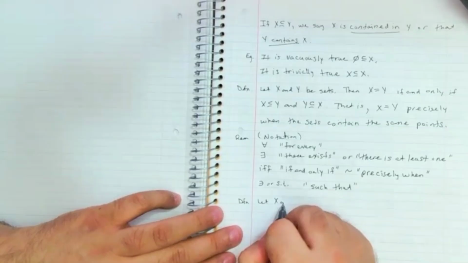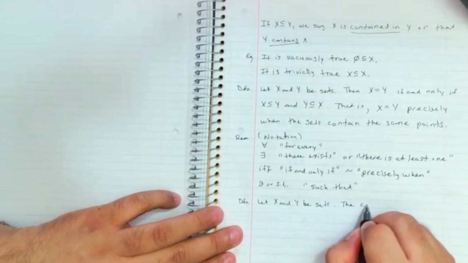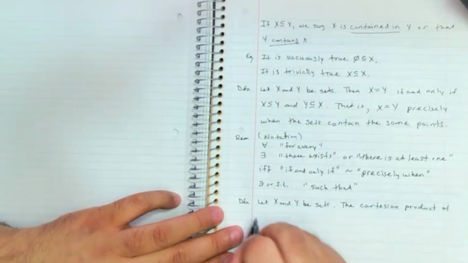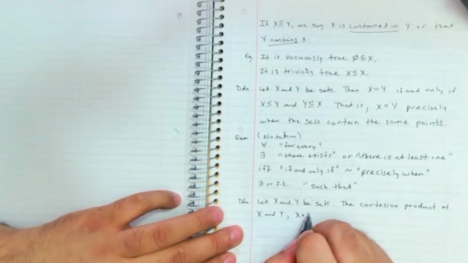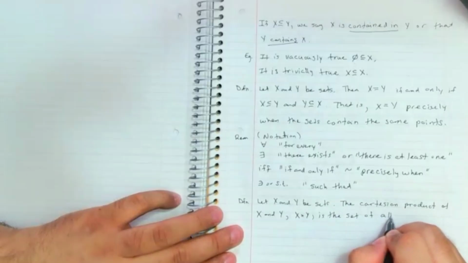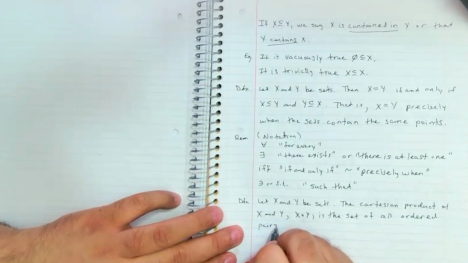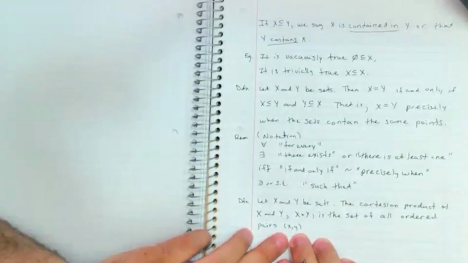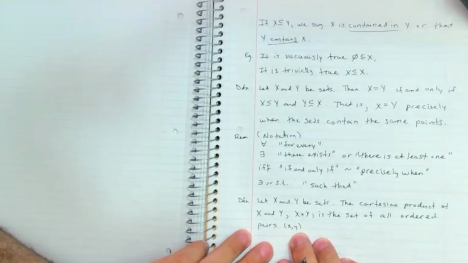let x and y be sets. The Cartesian product of x and y, which is denoted x cross y, is the set of all ordered pairs which we denote in parentheses, the element x, or the point x, comma, the point y.